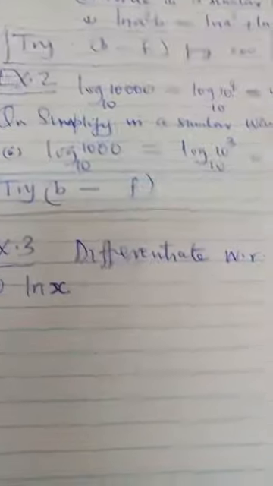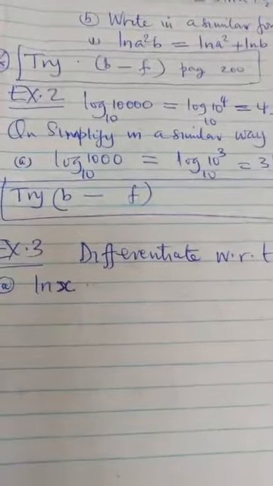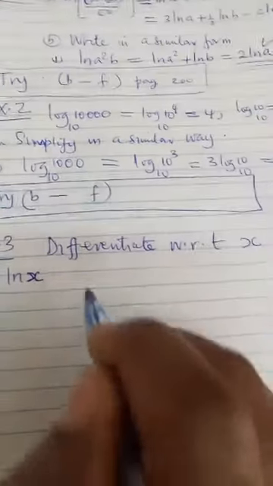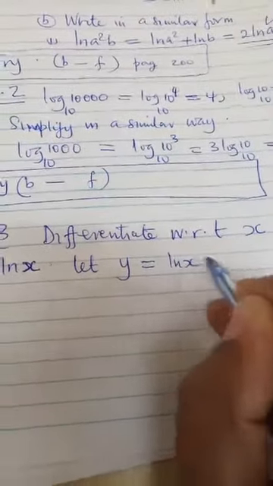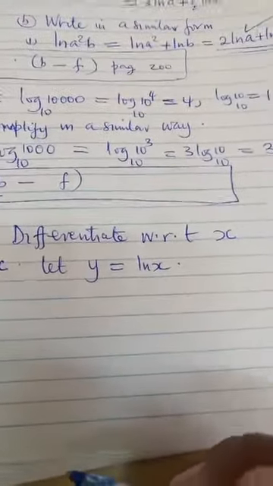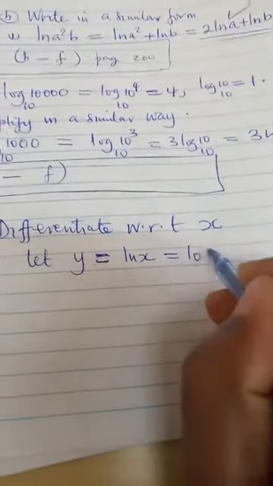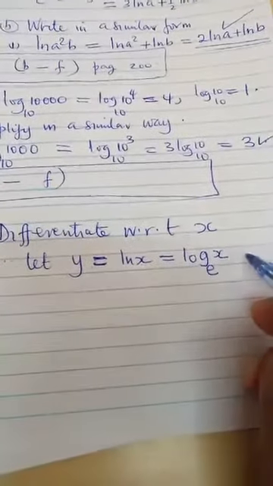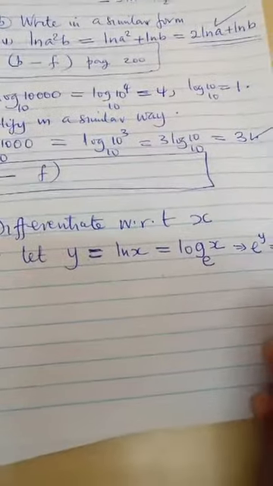ln of x. What do we do here? They say differentiate with respect to x, and they give you ln of x. Now for this number, we will let y be equal to ln of x. But there is one concept which we shall note, that ln is the same as log to the e. So there is a concept here that this implies that e to the power y is equal to x.